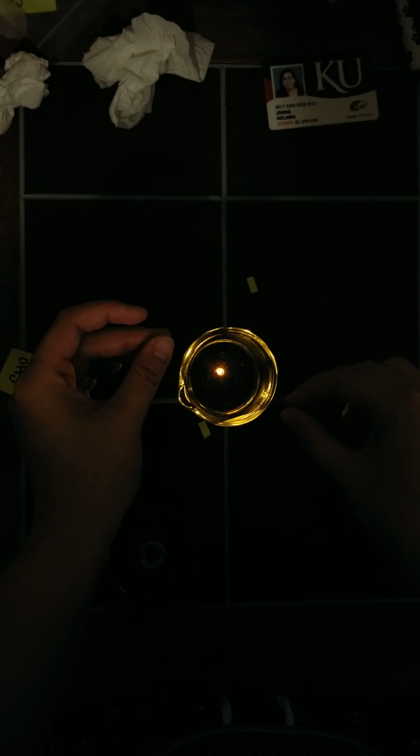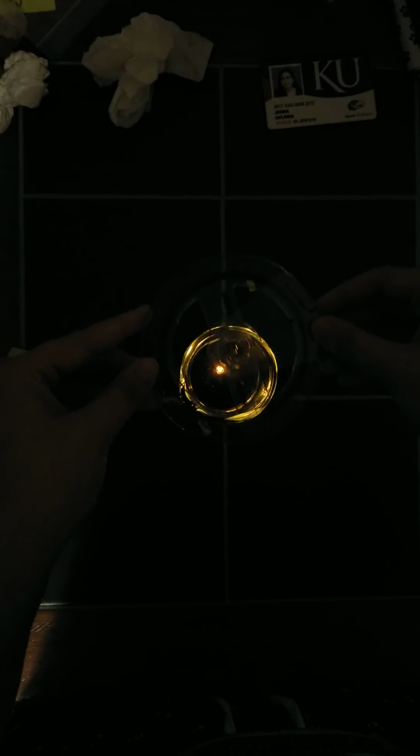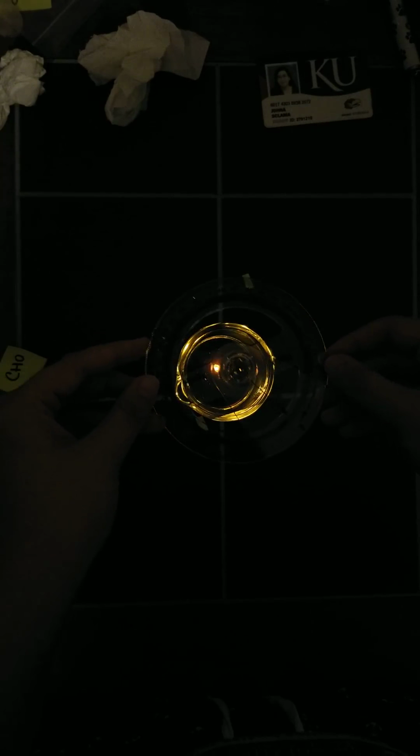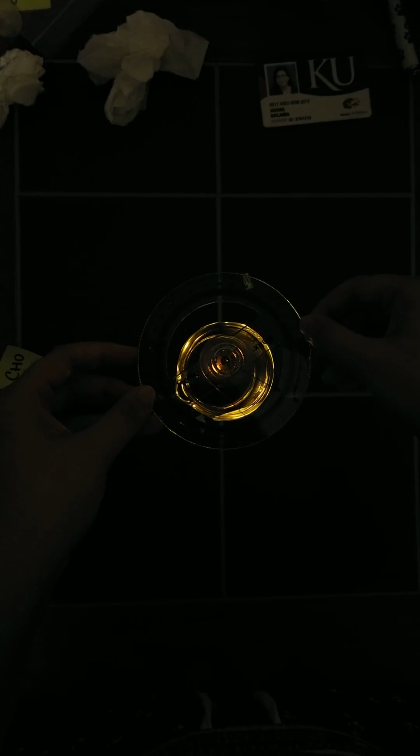This seems to be a little less than 90 degrees, so we'll line this up at the bottom since it's a little off.